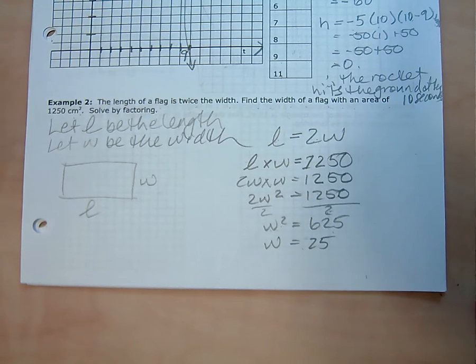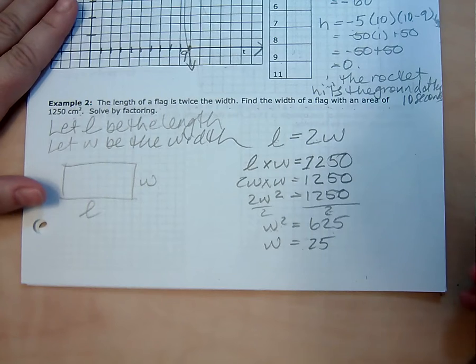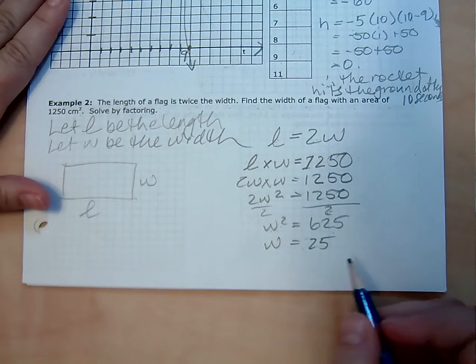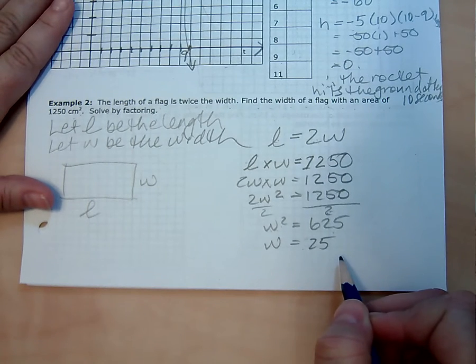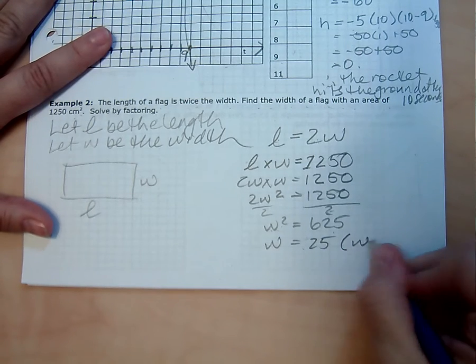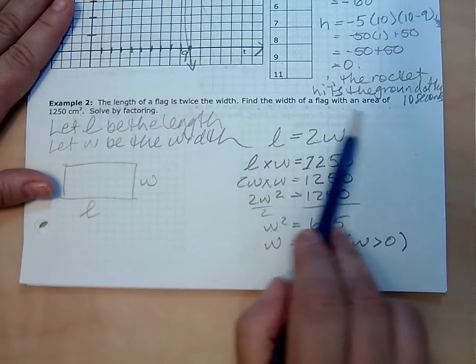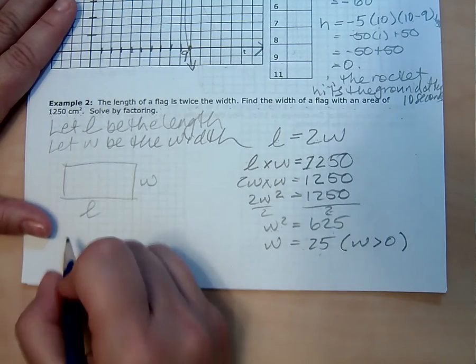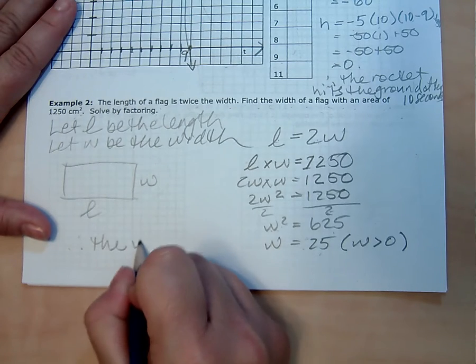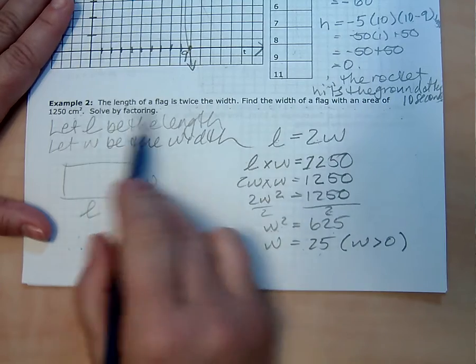So even though in pure math we end up with certain answers sometimes, when we apply it to real life situations like we are in this word problem, we need to use common sense and apply the restrictions required. So we're not going to look at the negative, we're just going to look at the positive. You can write W equals 25, because W is greater than 0, right? It has to be positive. So now find the width of a flag. And we found it. Therefore, the width is 25, and what's our unit? Centimeters.